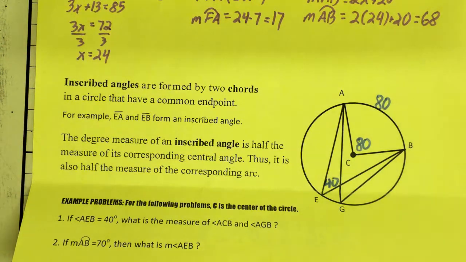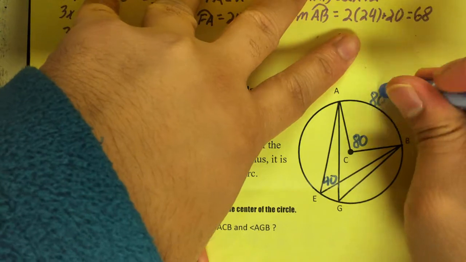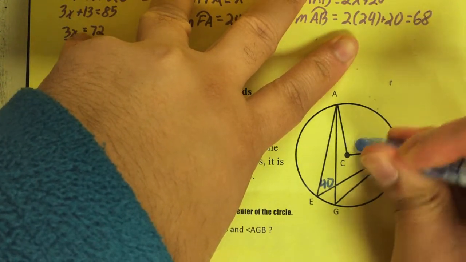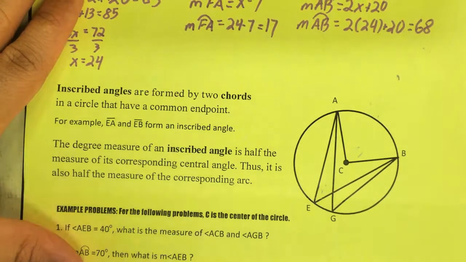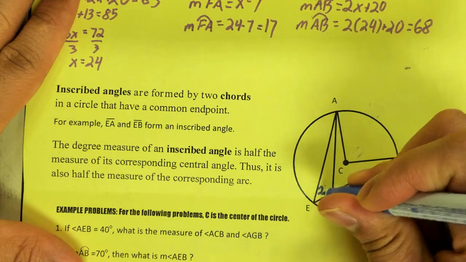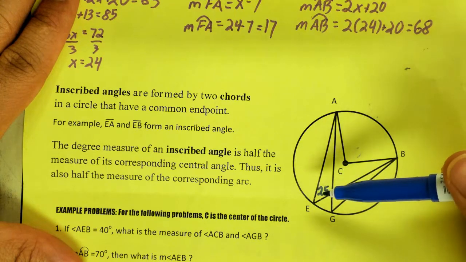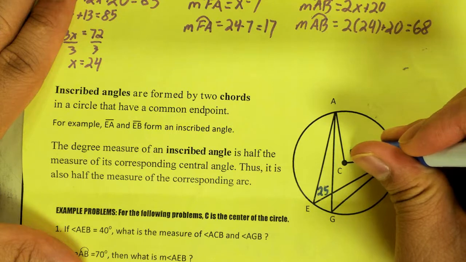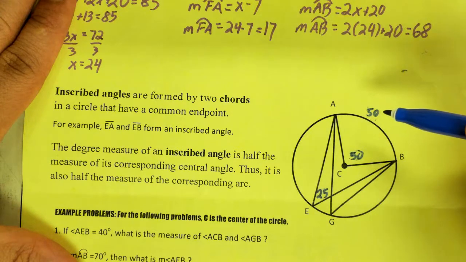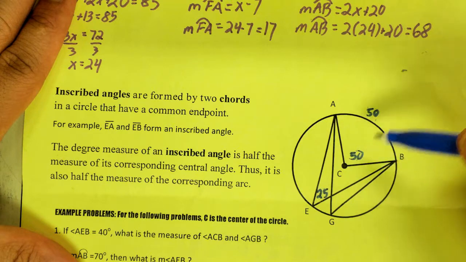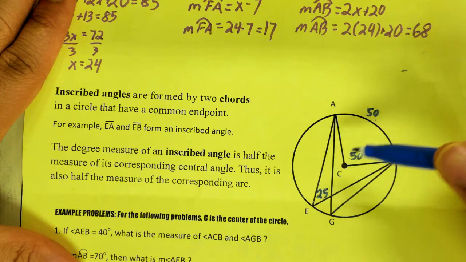Okay? Let's do a different example. Suppose my inscribed angle right here is 25. Because your inscribed angle is half your arc, to go from angle to arc, you double it. So this central angle has to be 50, and this arc has to be 50. So there's that relationship. Intercepted arc and central angle are the same. The intercepted arc is double your inscribed angle, or the inscribed angle is half your intercepted arc.